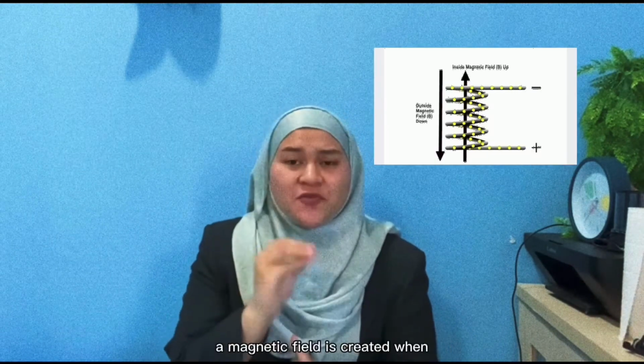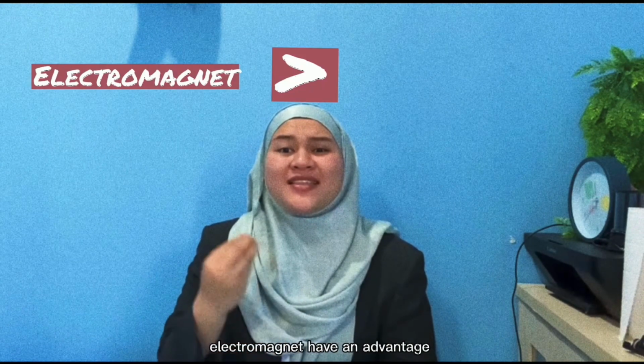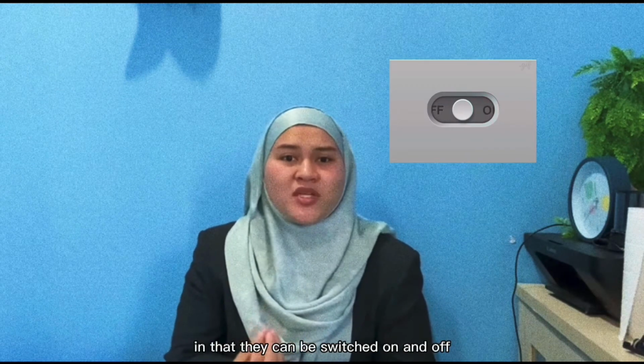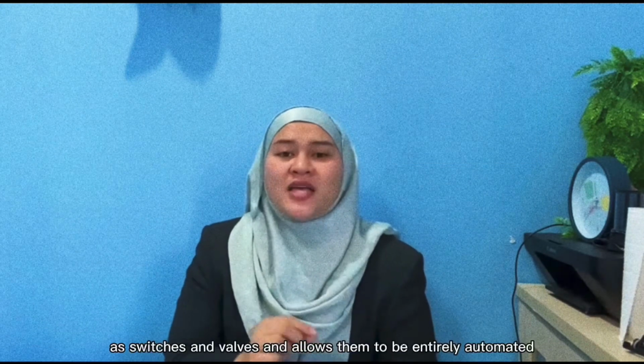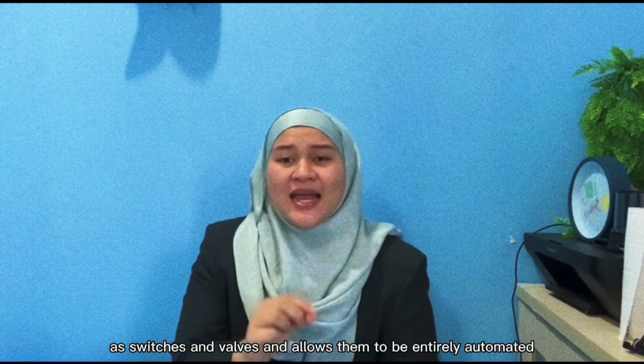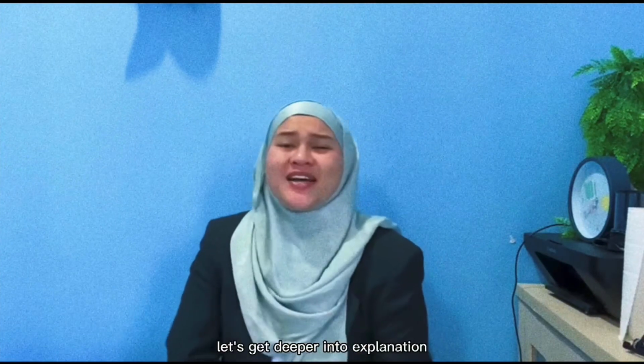As in all electromagnets, a magnetic field is created when an electric current passes through the wire. Electromagnets have an advantage over permanent magnets in that they can be switched on and off by the application or removal of the electric current, which is what makes them useful as switches and valves and allows them to be entirely automated. Let's get deeper into the explanation.